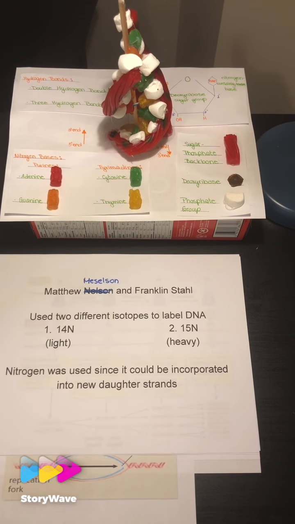The reason they used nitrogen is that nitrogen is an essential component of DNA, so it would be incorporated into any new daughter strands synthesized in the cell.